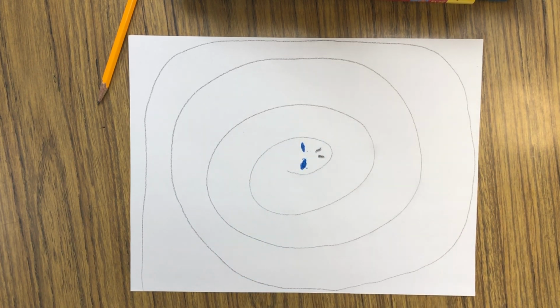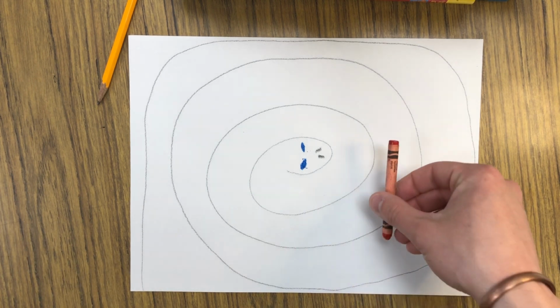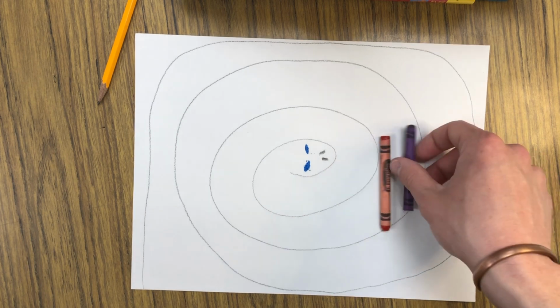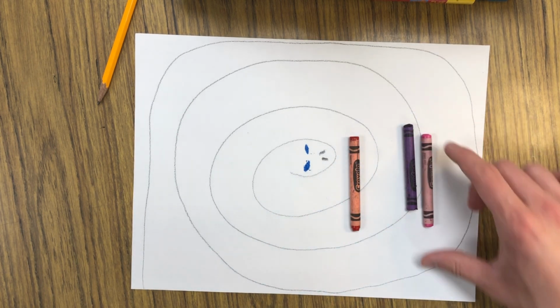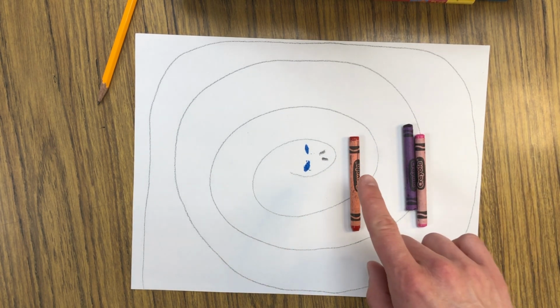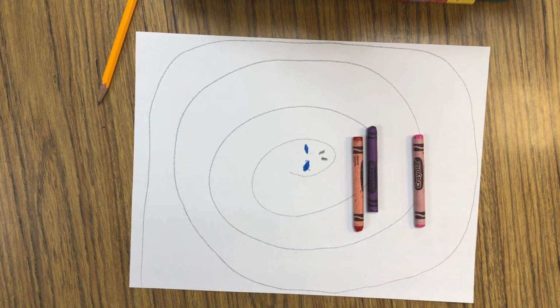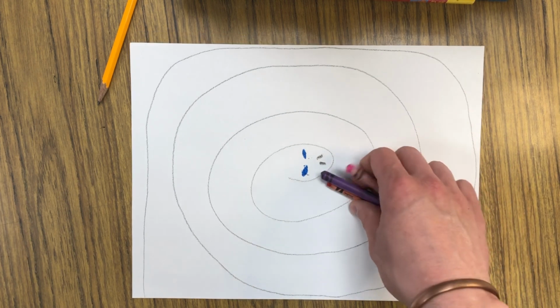The next step that I need to do is think about what kind of pattern I am going to put on his back. And it's got to be something that repeats again and again and again. So maybe I want to make a pattern with some different colors. Maybe I'll use scarlet and purple and pink. So I'll have a pattern that goes scarlet, purple, pink, scarlet, purple, pink. But you could use whatever kinds of colors you want. Whatever kinds of colors you want would work absolutely fine.